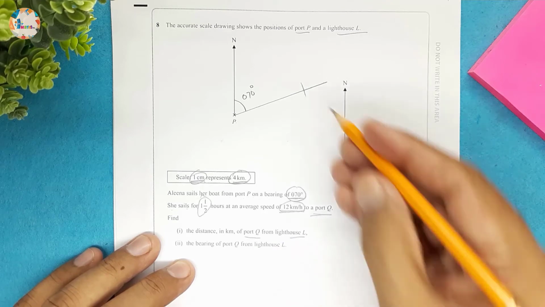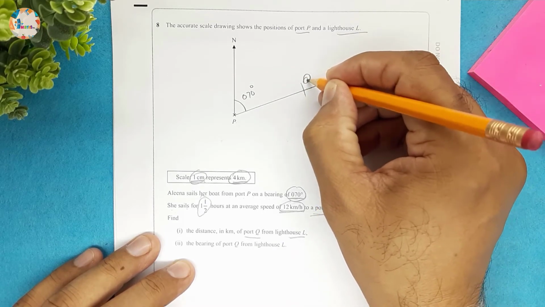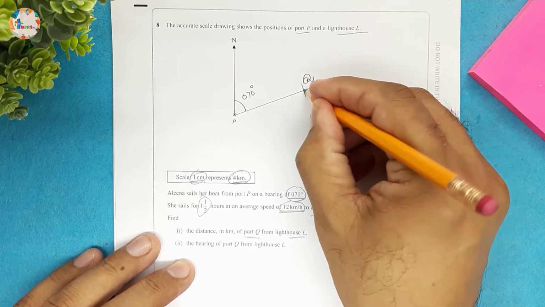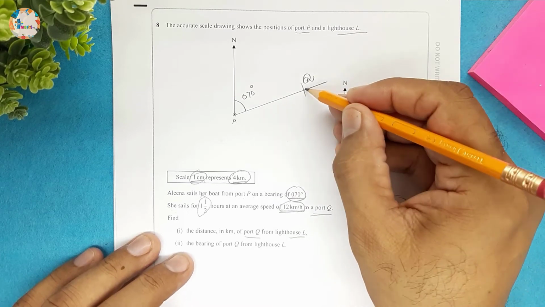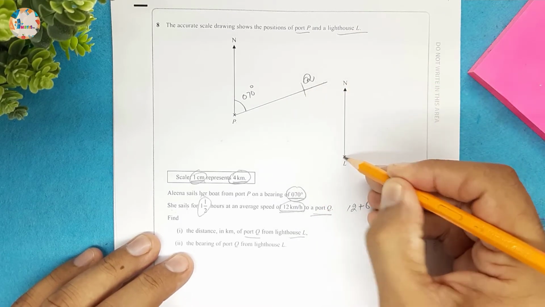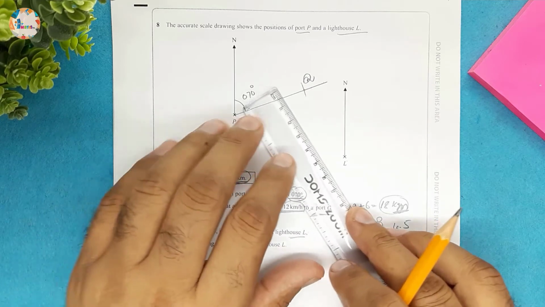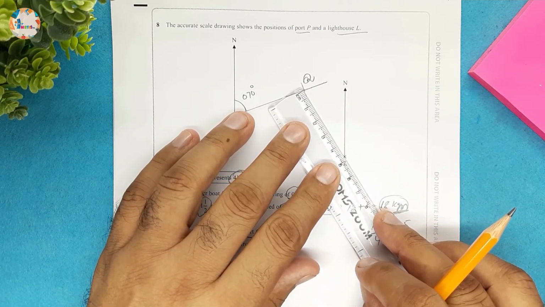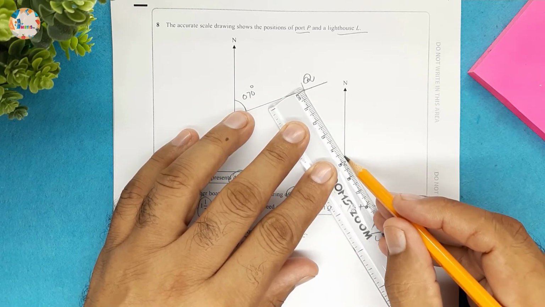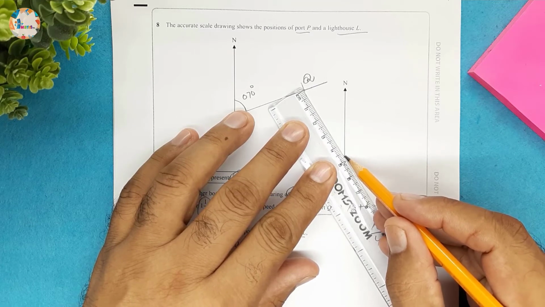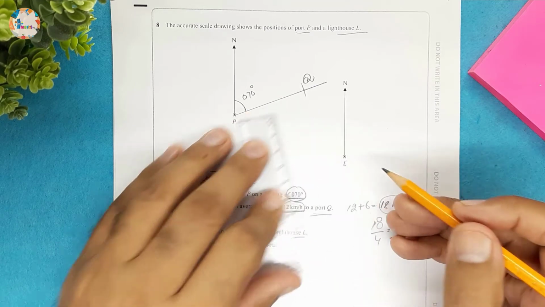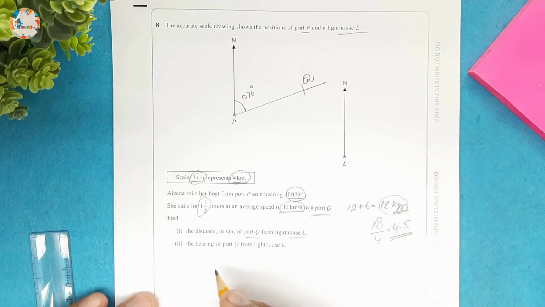And now they're saying find the distance in kilometers of port Q from the lighthouse. This will be port Q over here, this point, and the distance of this port and lighthouse, if we measure, is 4.9 or 4.8 basically.